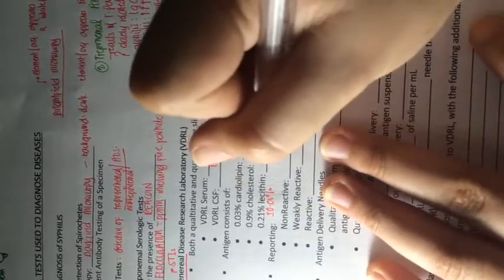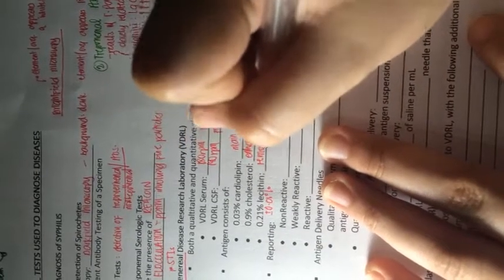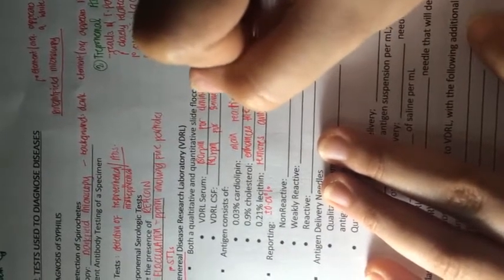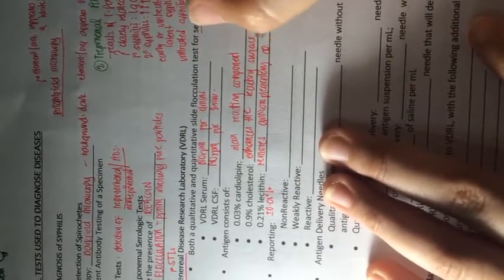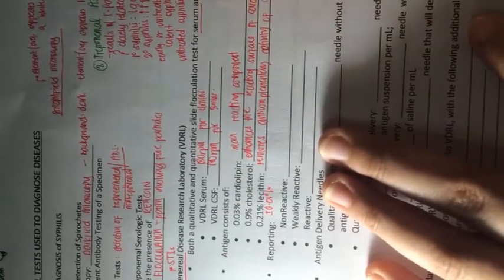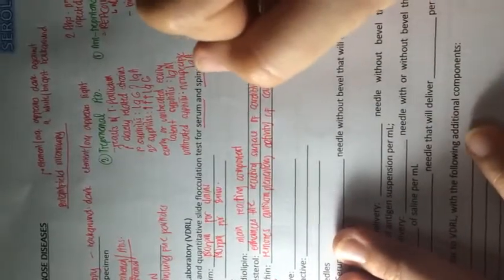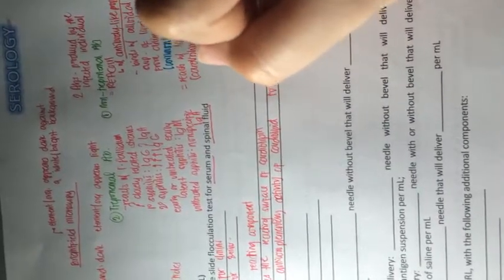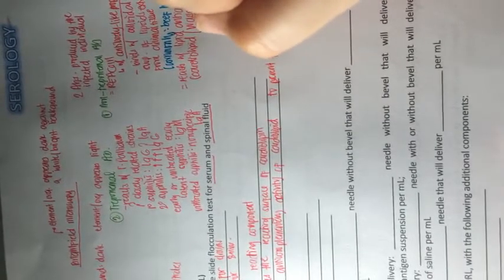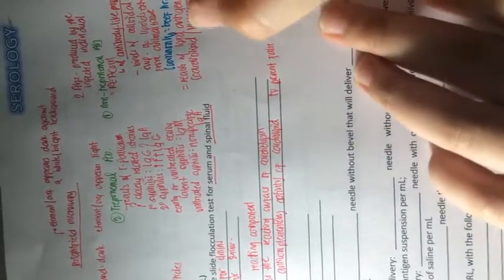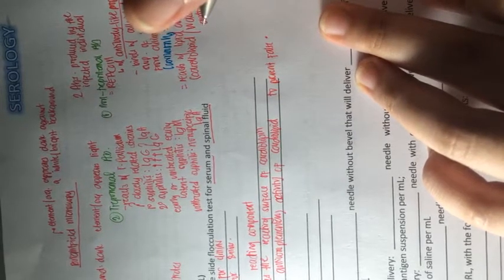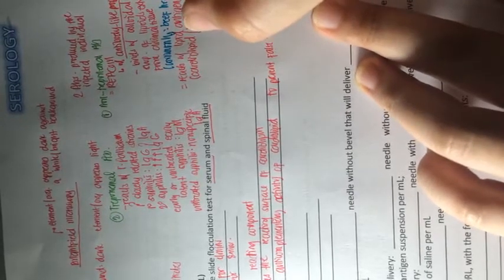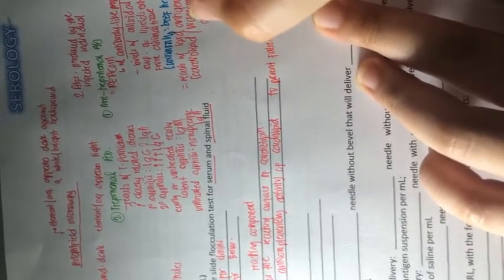The purpose of the lecithin is to remove the anti-complementary activity of cardiolipin, to prevent false positive results.